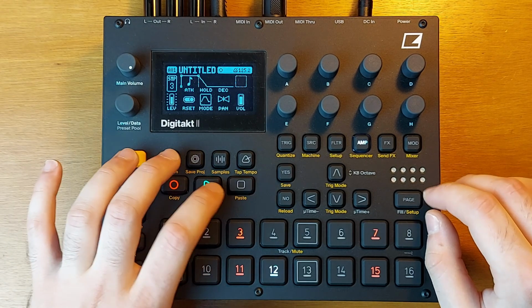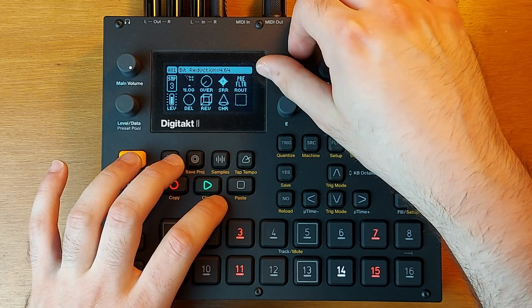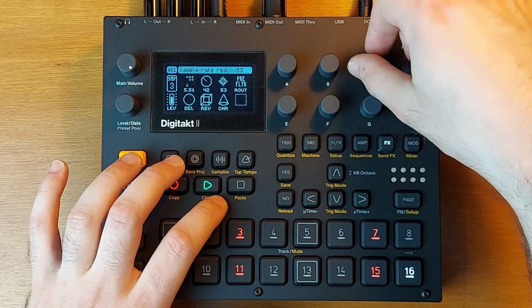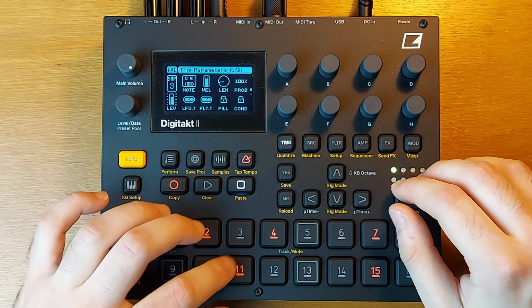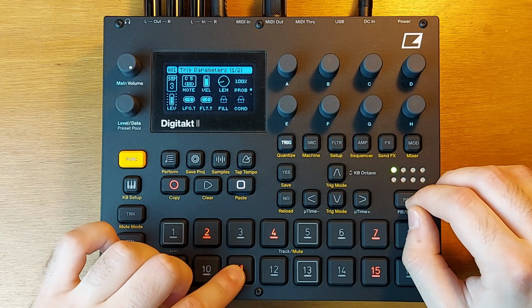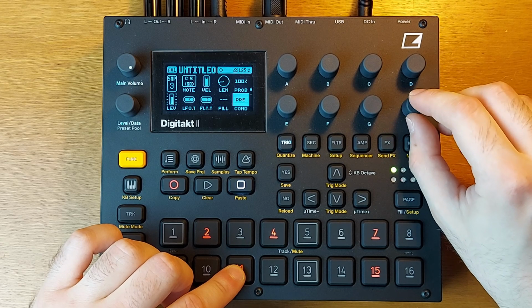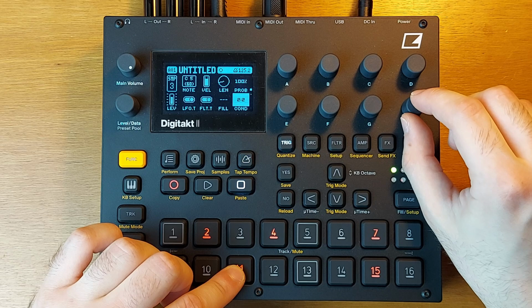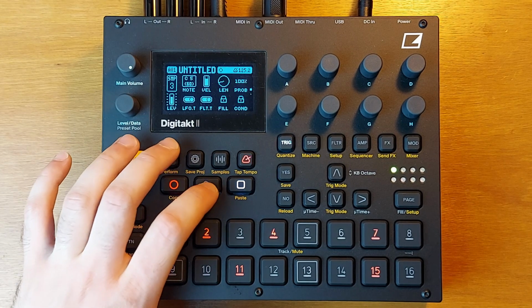If you add some bit crushing. By the way, a quick tip, if you hold down a trigger, you can change the trigger condition. And let's say I set this to 1/2. So now it only plays 1 of every 2 bars. So it's a little variation.